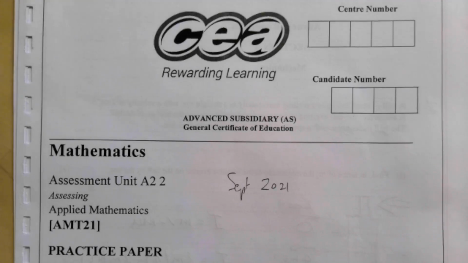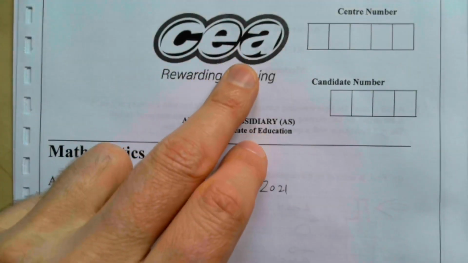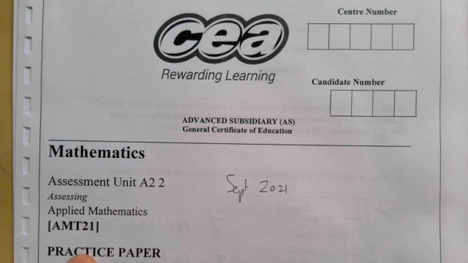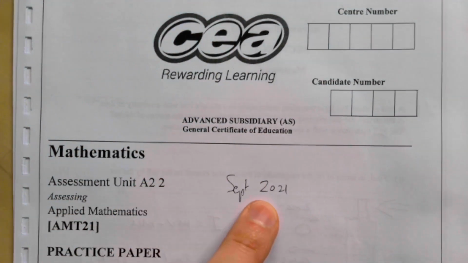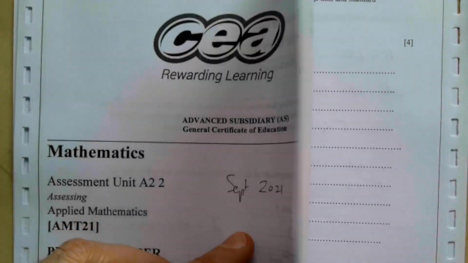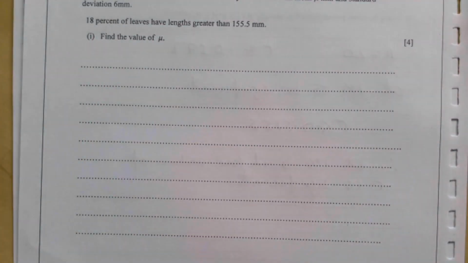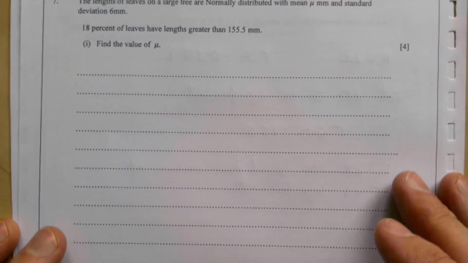This is a stats question from one of the CCEA A2 Applied Maths practice papers. This one's from September 2021 and it's question 7. It's a question on normal distribution. So let's take a wee look then at what's being asked.